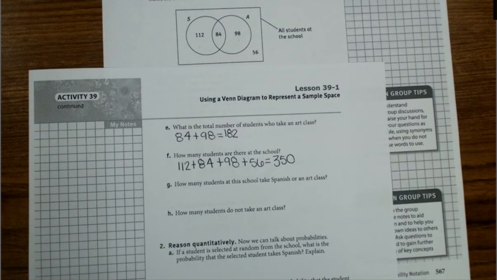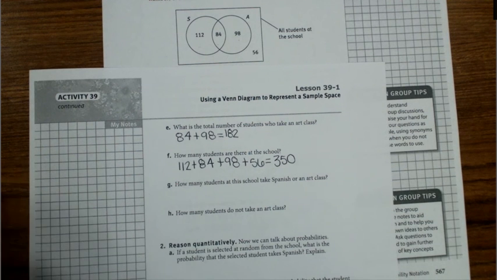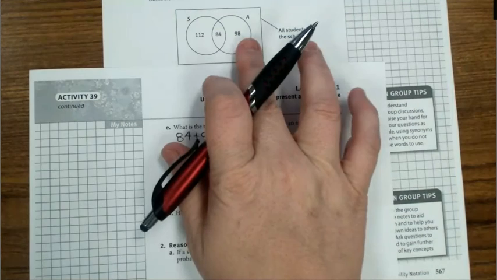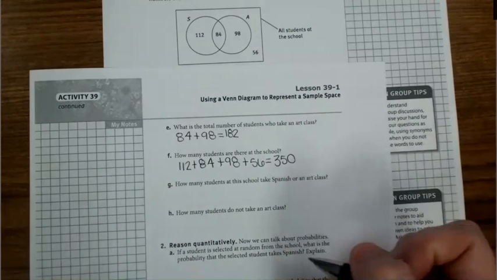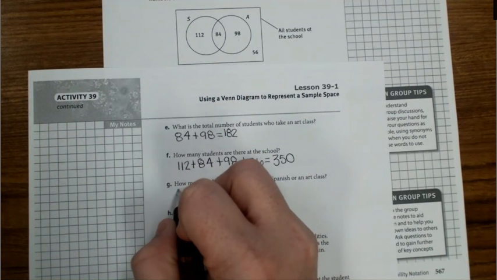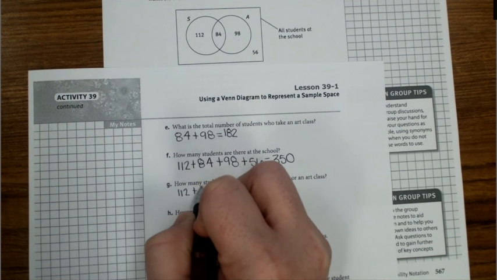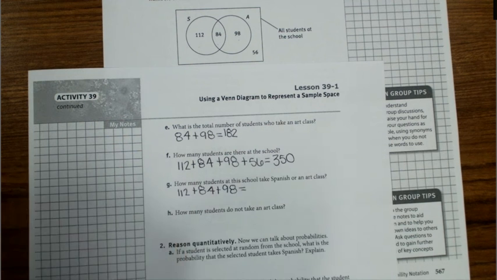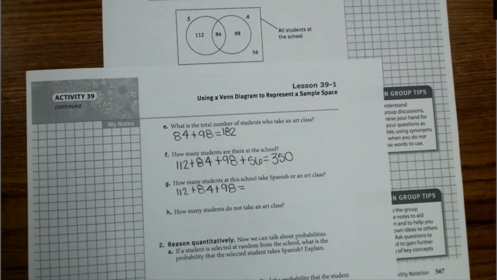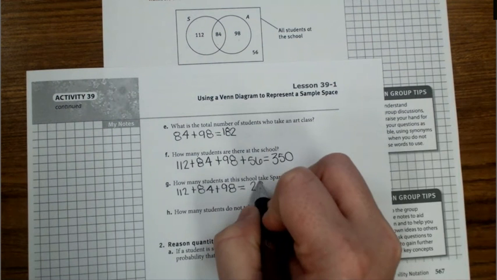How many students at the school take Spanish or an art class? So or means I can include anybody in this circle, or in both circles. But I don't include these kids because they're not taking either. So I got 112 plus 84 plus 98. 294 students.